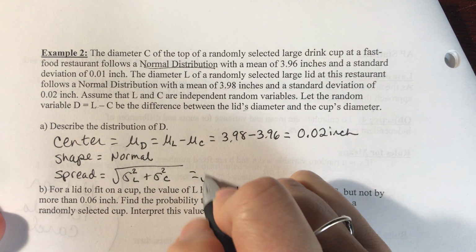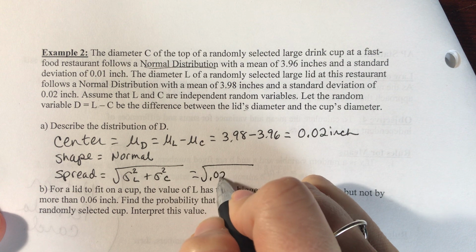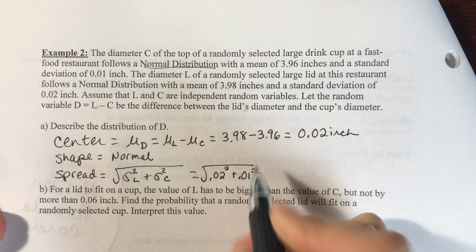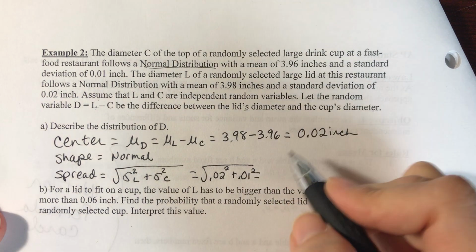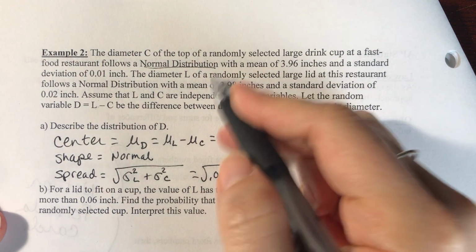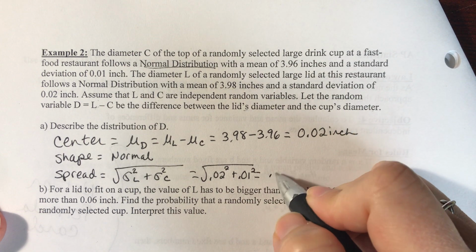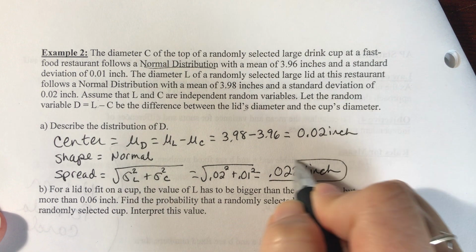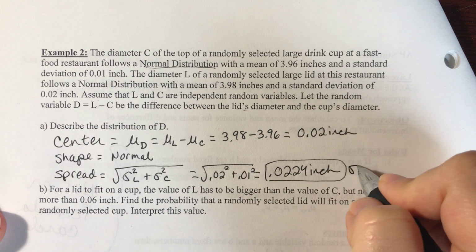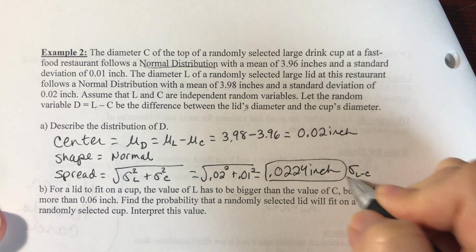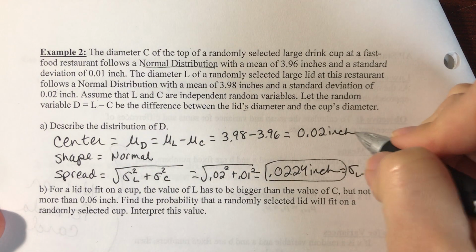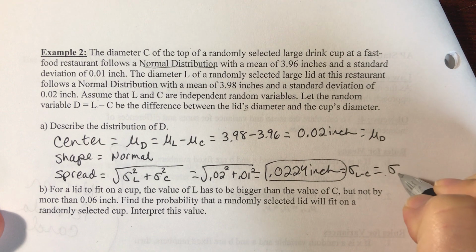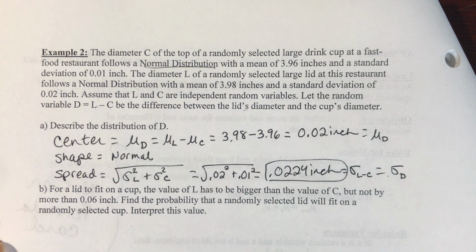So we're going to get 0.02 squared plus 0.01 squared, and when we take the square root of that in our calculator, using the numbers from the problem, we get 0.0224 inch. That's our standard deviation of L minus C. You could have also written it as the standard deviation of D, because D is L minus C.